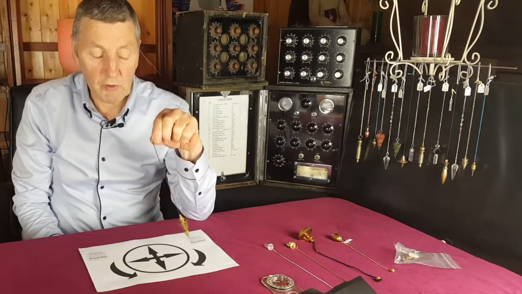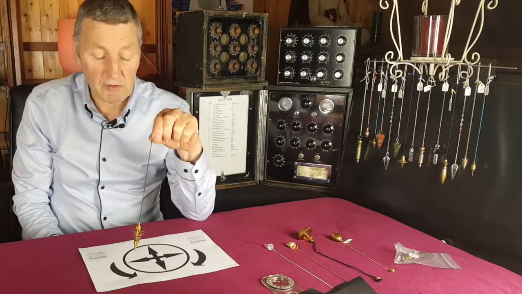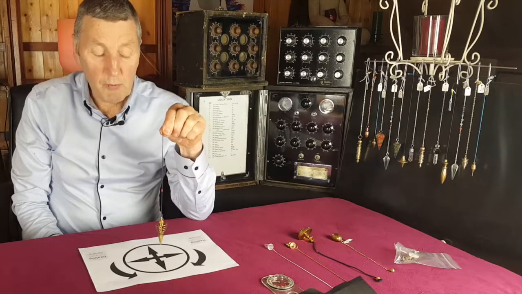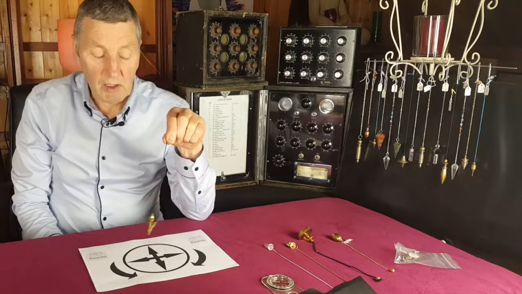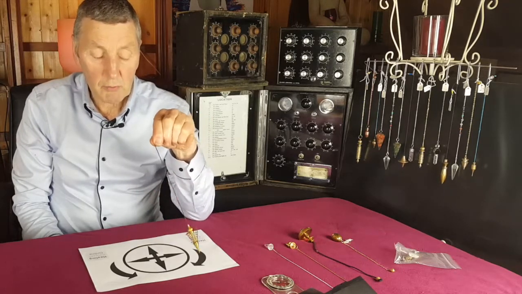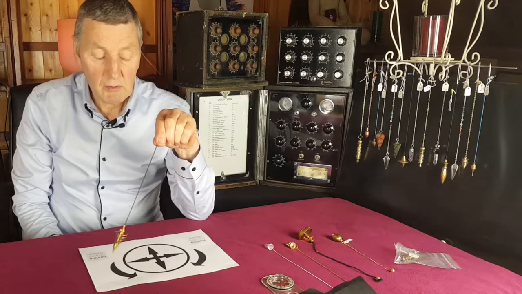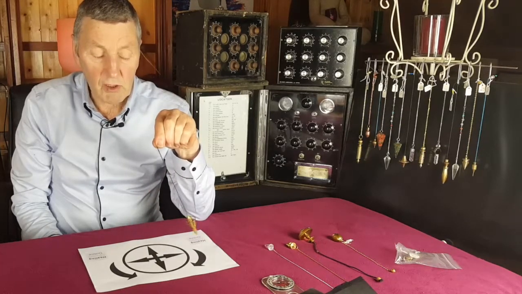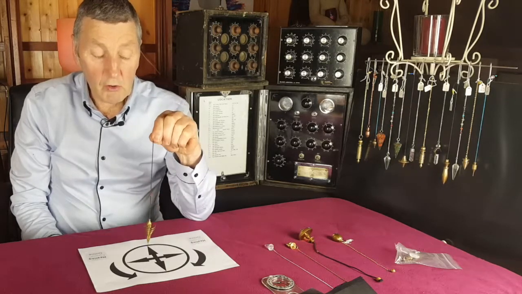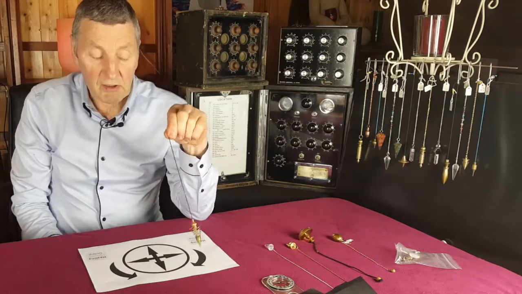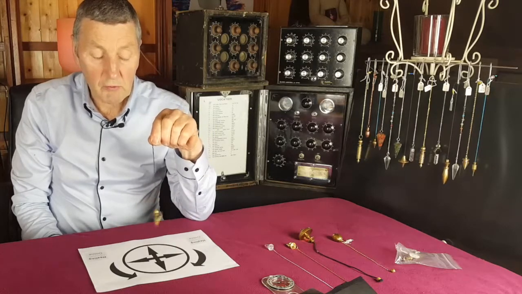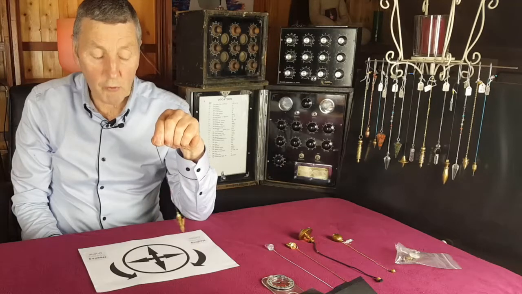That's an over and back. That may be your yes. We're not sure yet. Or you may get a clockwise motion, completely clockwise, round and round for your yes. Or some people, it's an anti-clockwise movement for them. So they're the four movements you're likely to get.